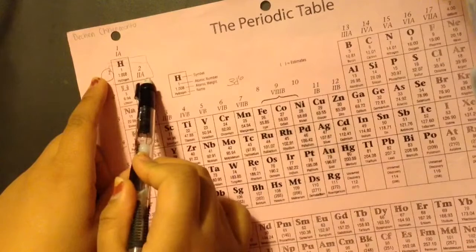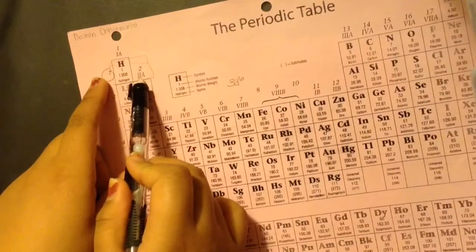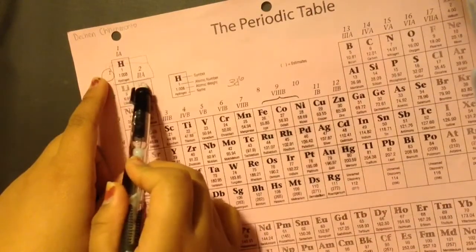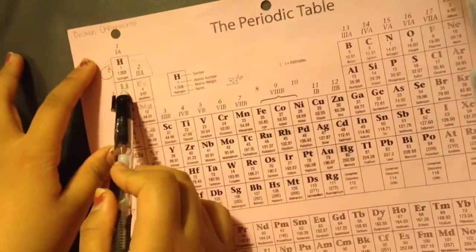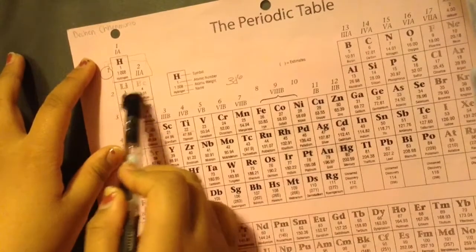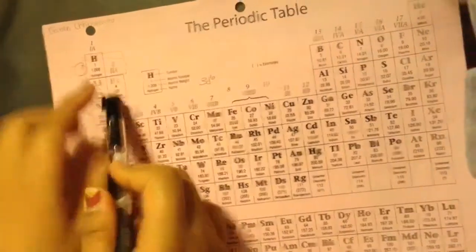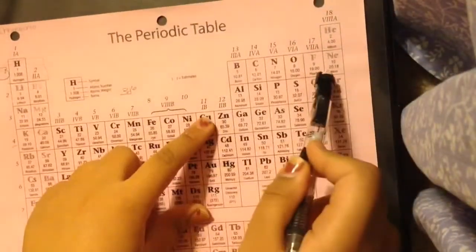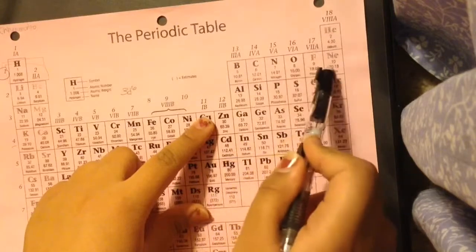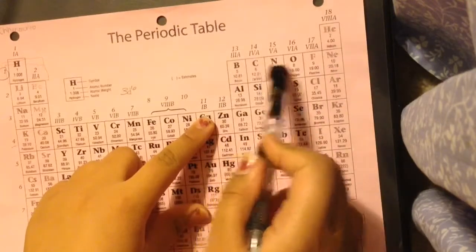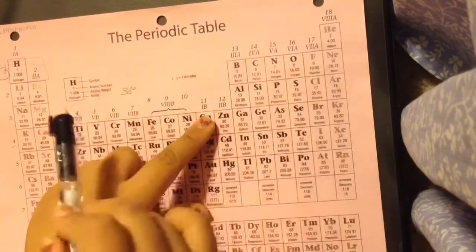And since 1s is 2 boxes, it would be 1 orbital. So 2s, since there's 2 boxes, you divide by 2, so there would be 1 orbital. 2p, it's 6 boxes wide, so 6 divided by 2 is 3. There would be 3 orbitals over here.